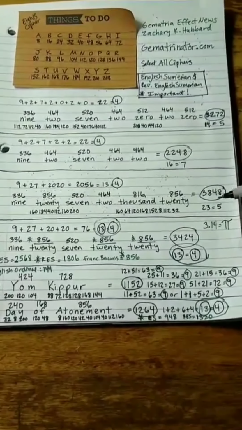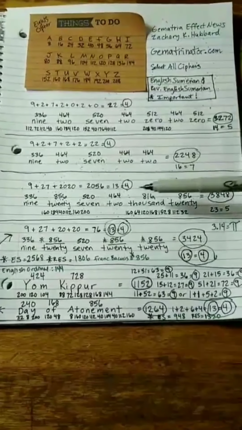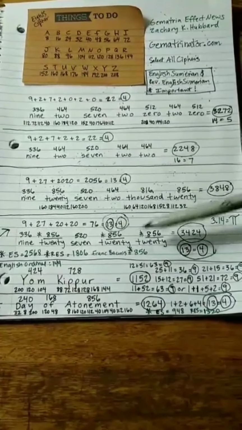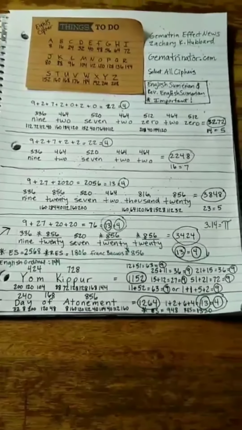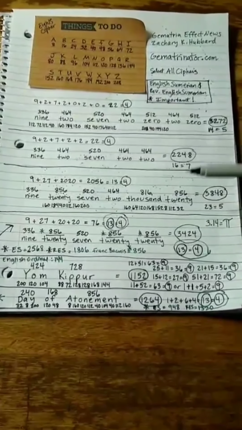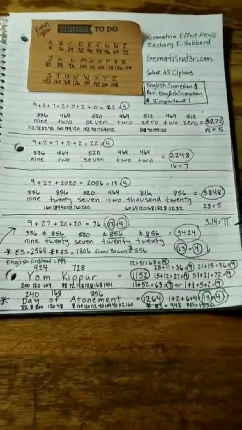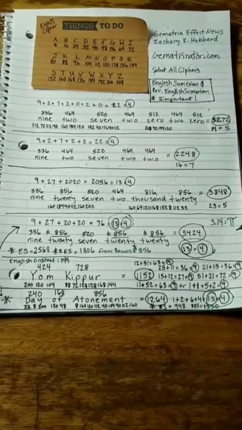3 plus 8 plus 4 plus 8 is 23. 2 plus 3 is 5. All right. Now this is where it gets interesting. This last one here, and you never know which one's going to be the one that they use to match up. It could be this one. It could be this one. When I say they, I mean whoever the elite are that are kind of controlling things by these numbers.